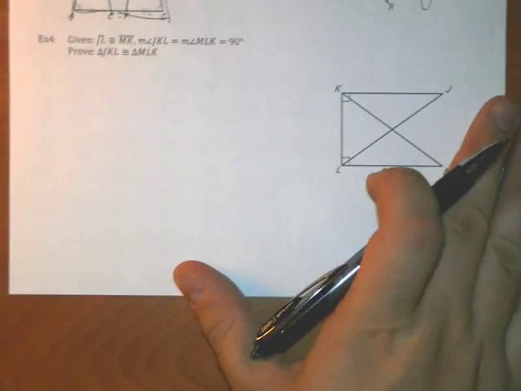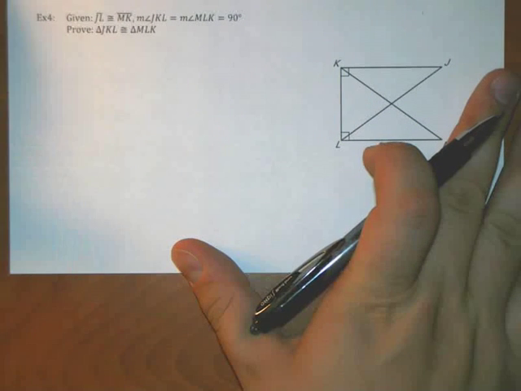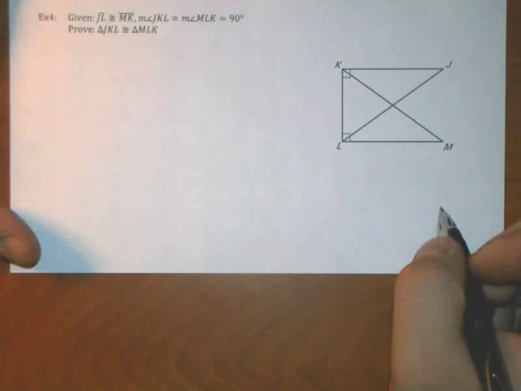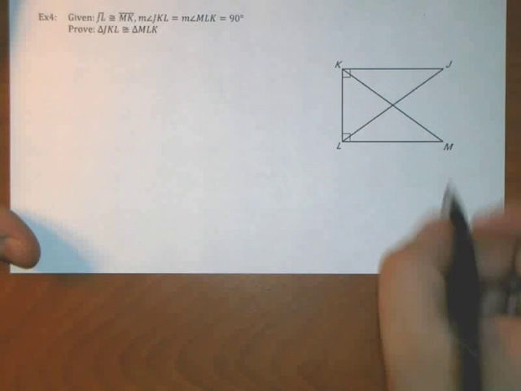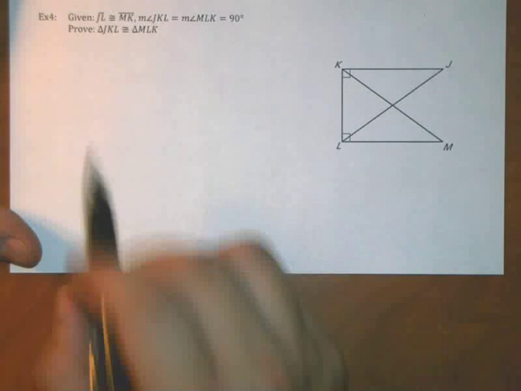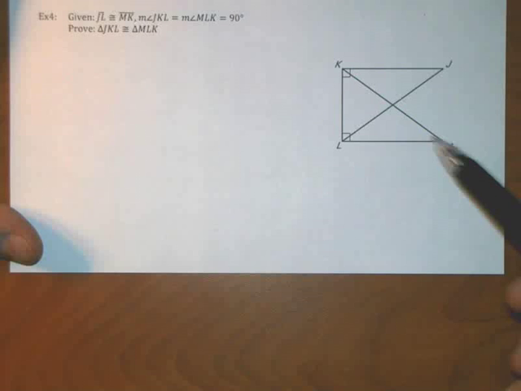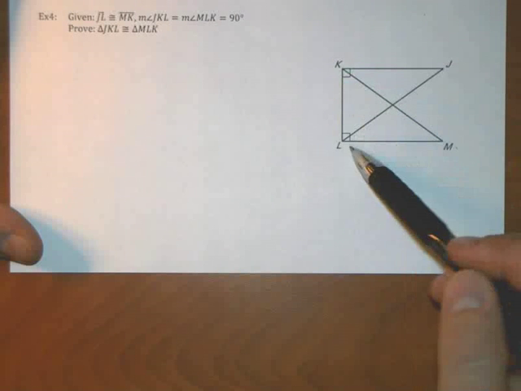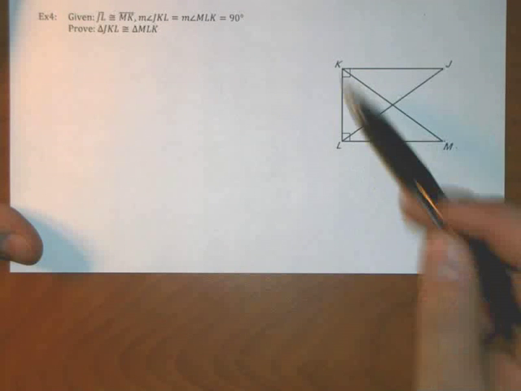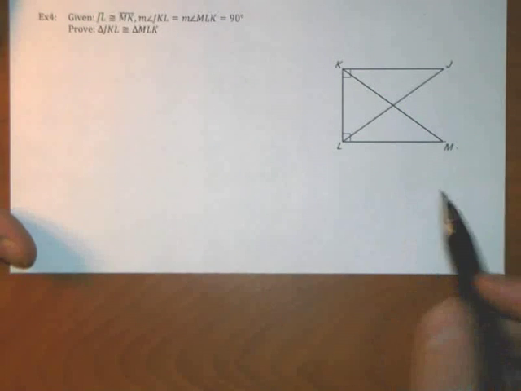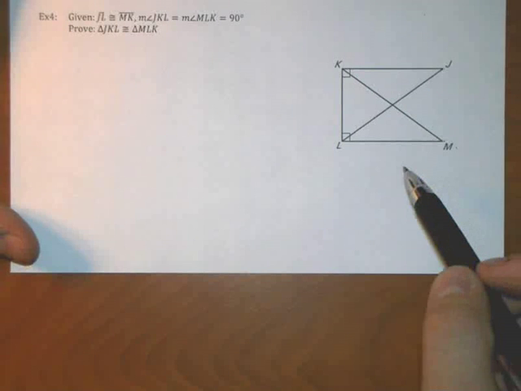Okay, so let's look at an example of a proof that you might use hypotenuse leg in. Or maybe we won't, maybe we'll use something else. But this one, highly likely we'll be able to use it. So I have this crazy diagram here, and I'm told that JL is congruent to MK. Angle JKL is equal to angle MLK, and they're both 90 degrees. Prove why the two triangles are congruent.